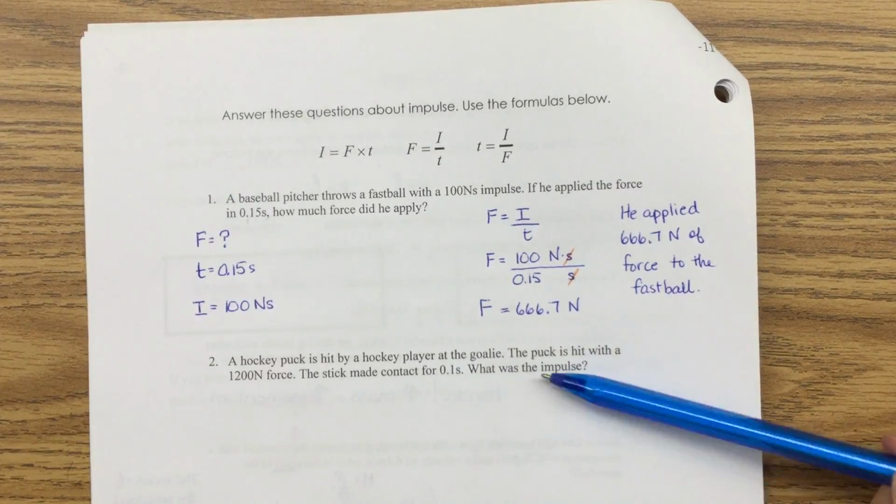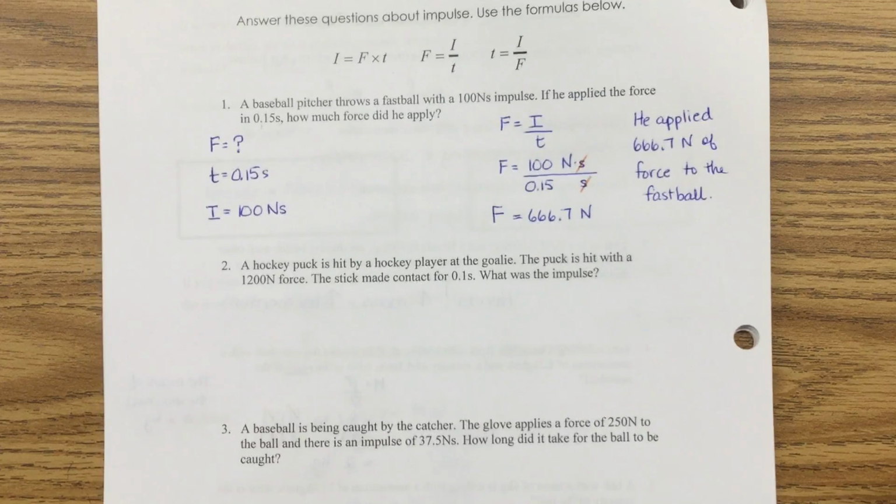Okay, so the other two questions give you an opportunity to try newtons or try impulse looking for a different variable. So give them a try and then check your answer. Right on.